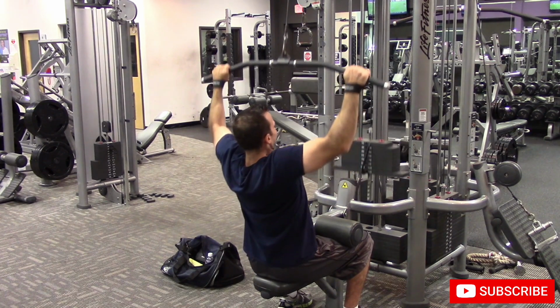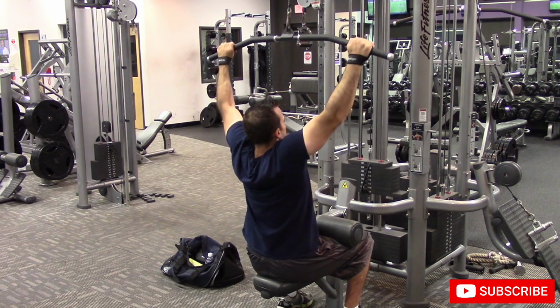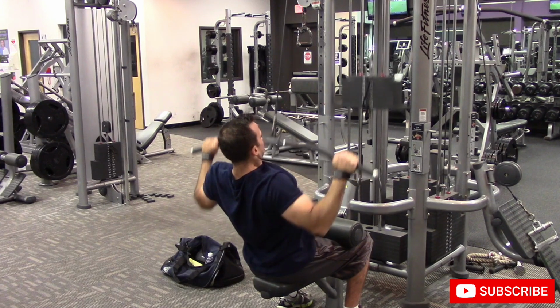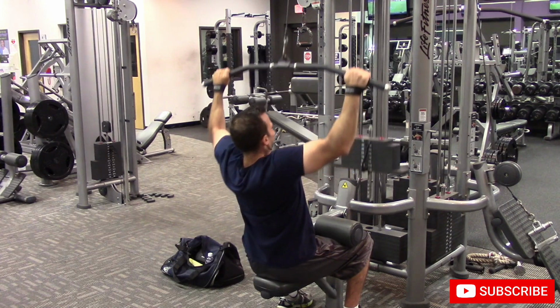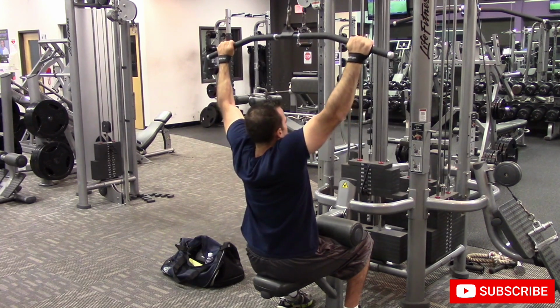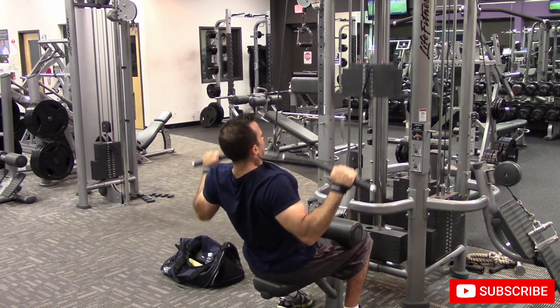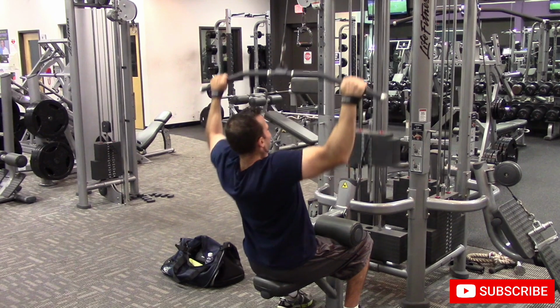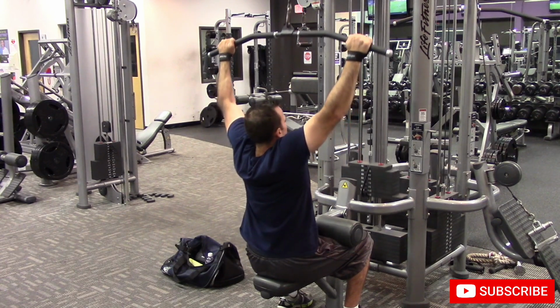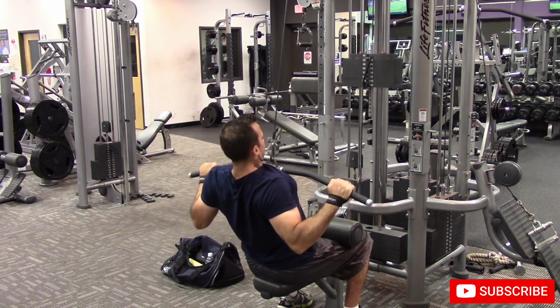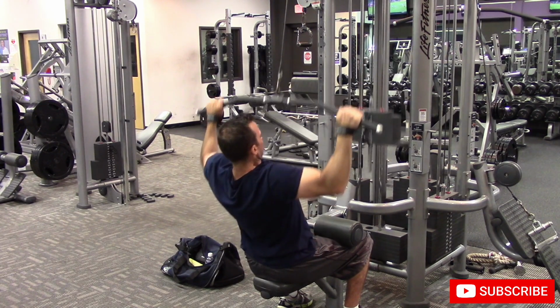Now, obviously, initially this is in slow motion, but you'll notice that I don't let the weights touch in between reps. That keeps constant tension on the muscle and helps the lats develop more and helps my back get wider. And I bring the weight down to the top of my chest and I lean back just slightly.